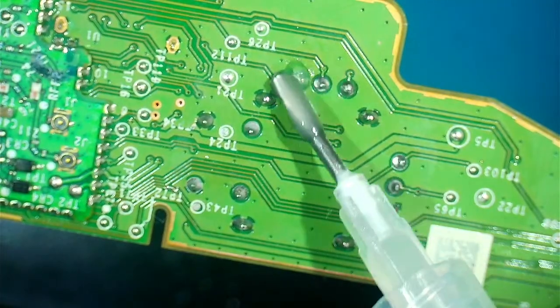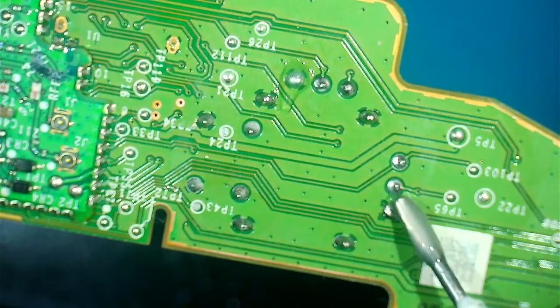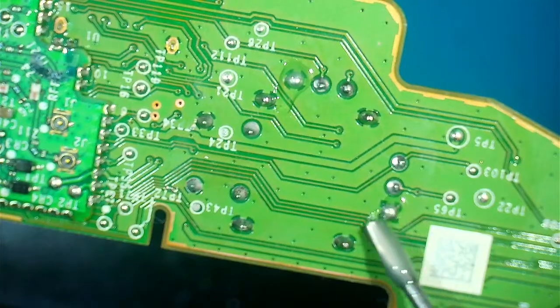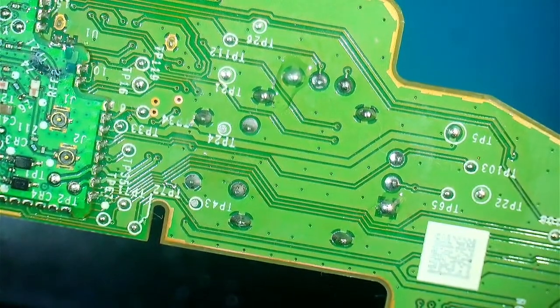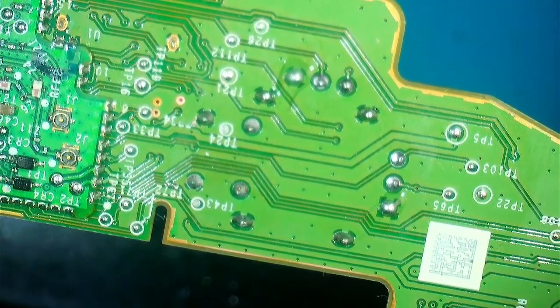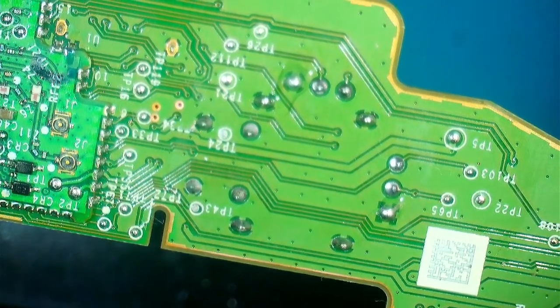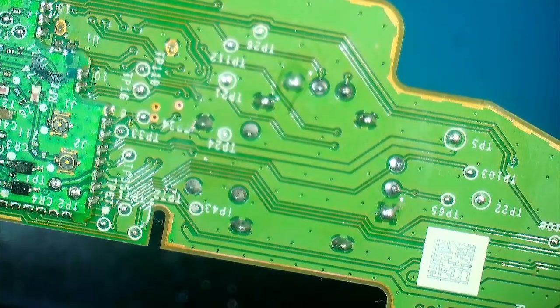Which one is it? This one here. Let's just try. Put a little bit of heat on there. I don't know if that's even in focus. It just feels like it's slightly out of focus.